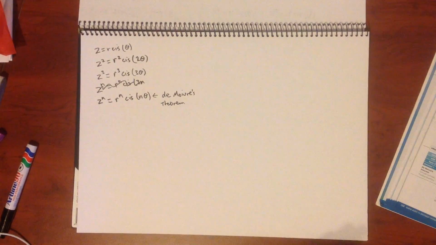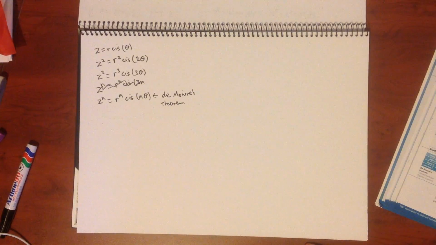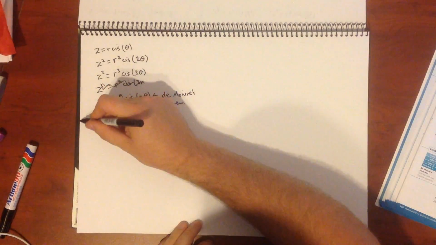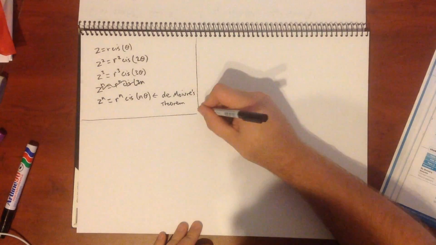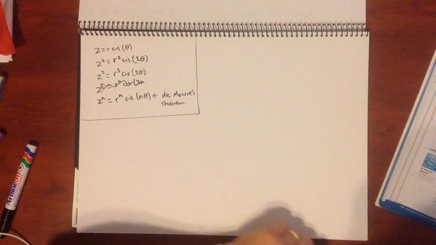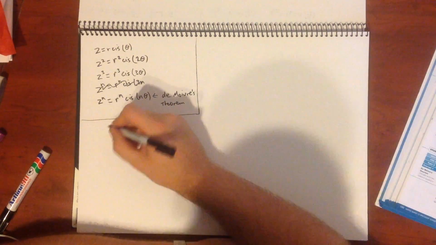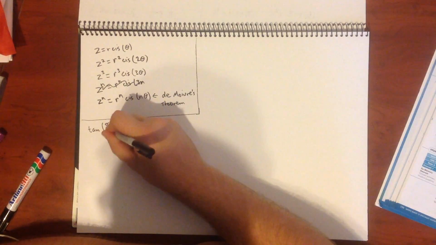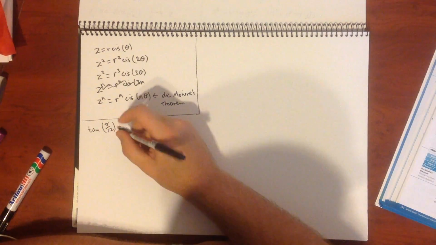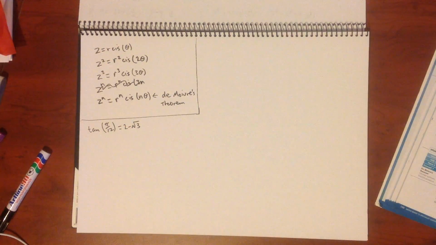The next section, which I think is the last one, is using our trigonometric compound angle formulas. We talked about our compound angle formulas in previous videos, and basically what we're doing is using those. We're going to show that tan of pi on 12 is equal to 2 take root 3. We've got to show you that.